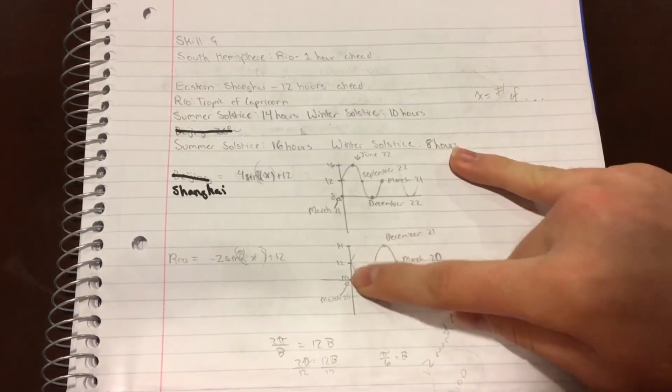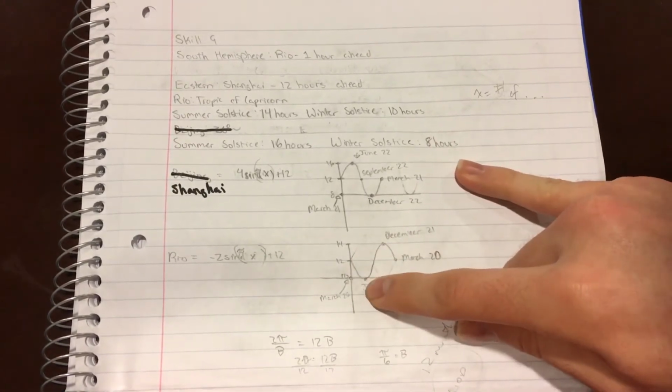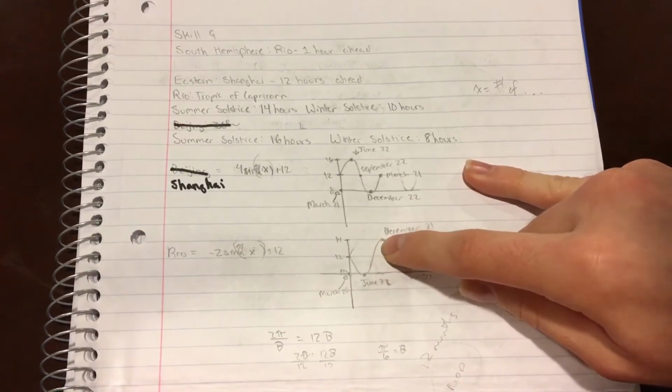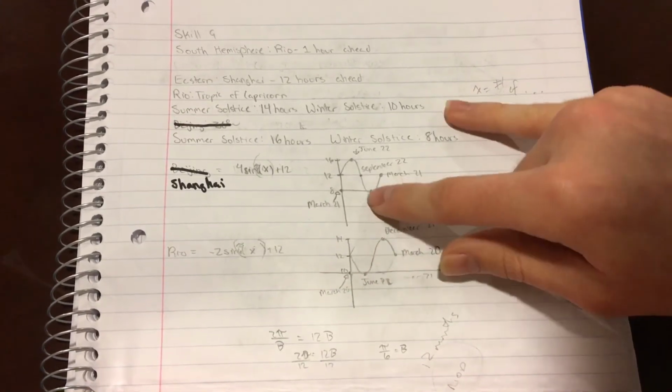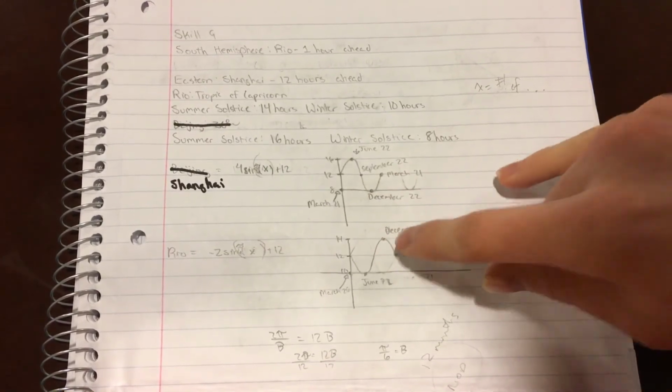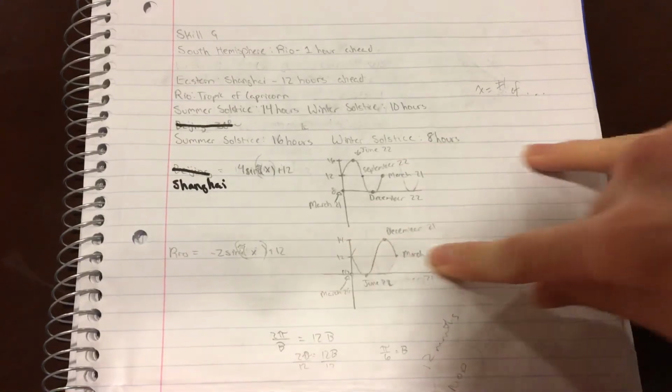Starting on the same day, it actually goes down to its equinox range, which is 10 hours right here, and then back up to an equinox, and then back up in December, which is where this one hits its lowest. That's where this is the highest, and that's its summer solstice, and then back down to the equinox where they're both equal.